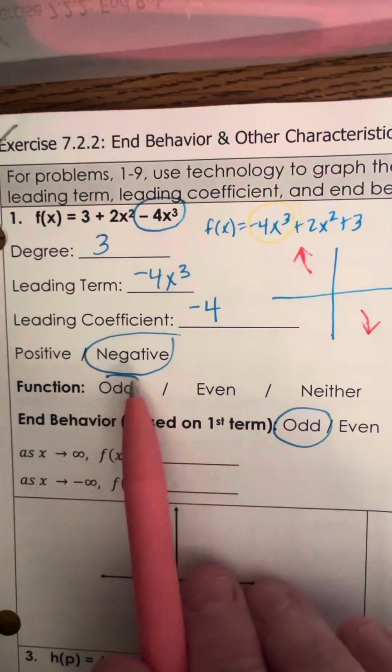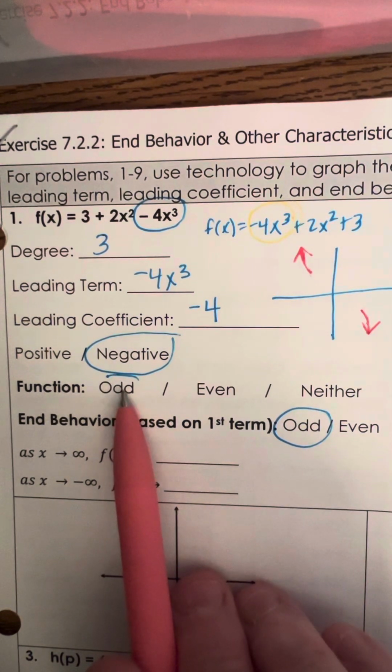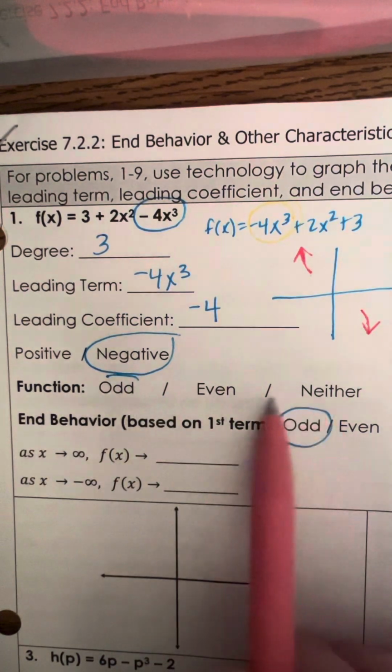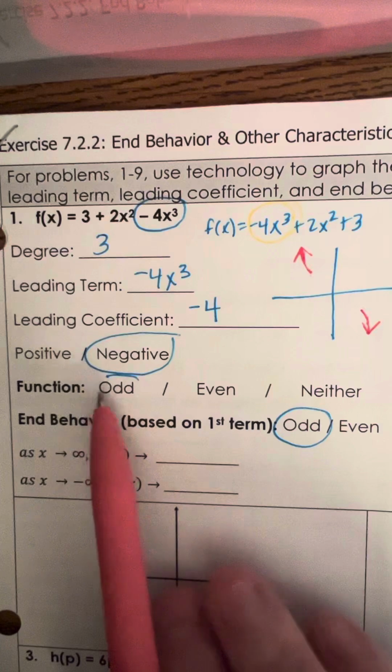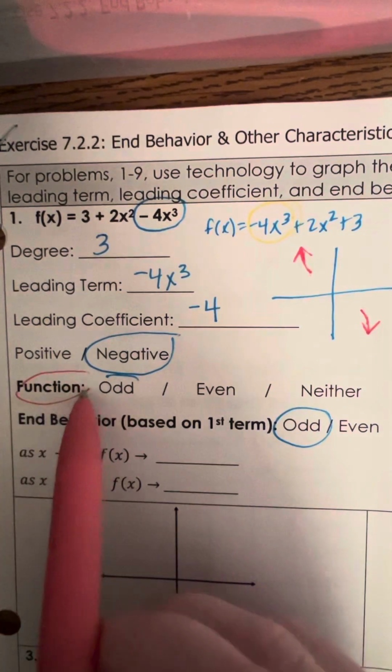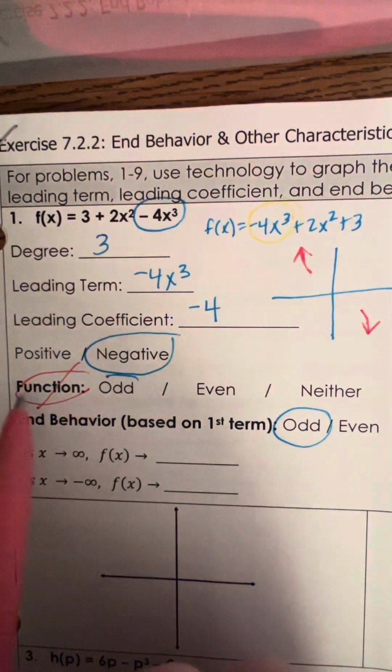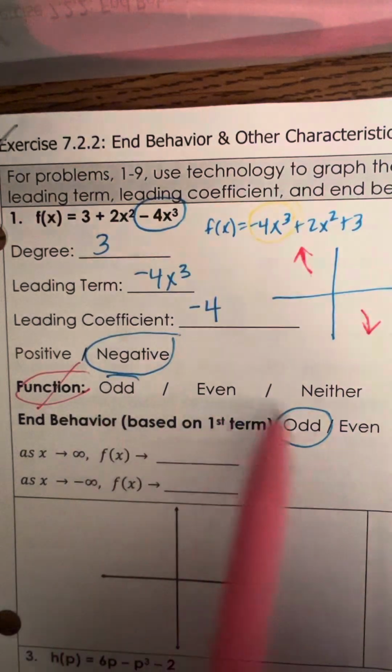We won't necessarily worry about even and odd function today because that takes a little bit more in-depth explanation. We'll cover that once I'm back. So you can just leave this line blank for each one. Don't mark it out because we will come back and do it, but you don't have to worry about that.